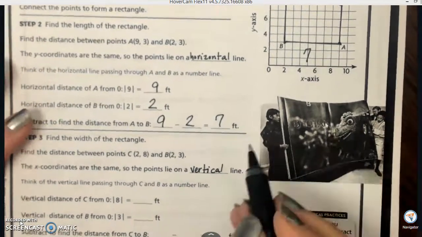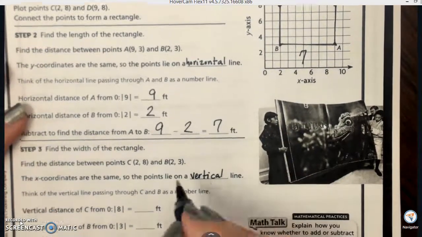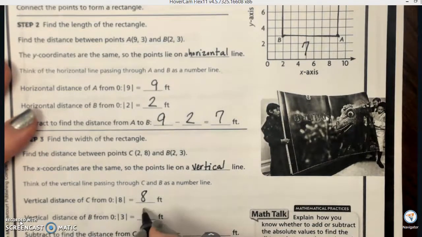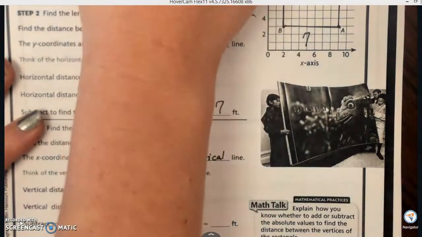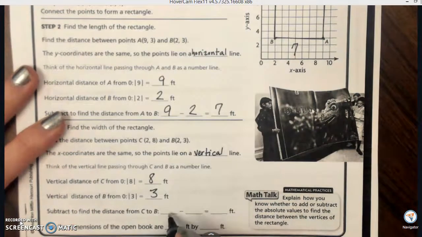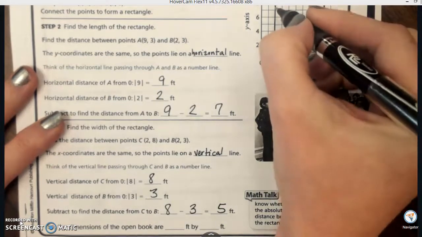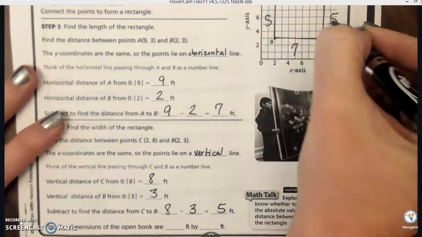So again, we're going to find the absolute value. Since they're on the vertical, we're going to look at the absolute value of the y's. So the absolute value of 8 is 8, and the absolute value of 3 is 3. They're in the same quadrant, so again, let me zoom out just a bit. So again, we're going to subtract. 8 minus 3 is 5. And if you go through here and count 1, 2, 3, 4, 5, you see that that's 5 also.